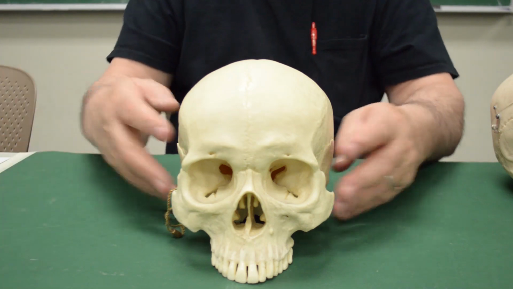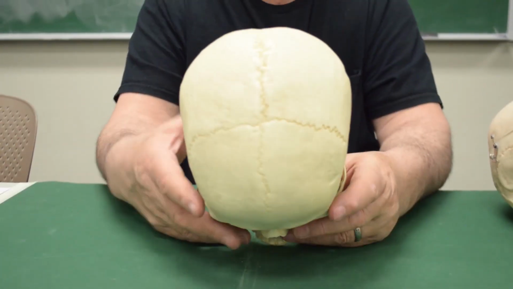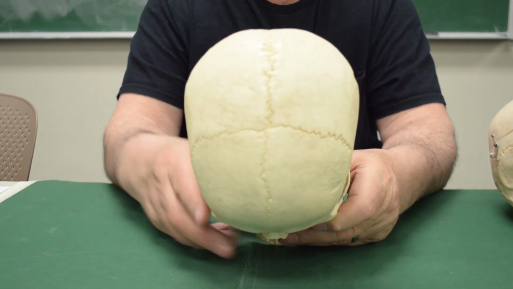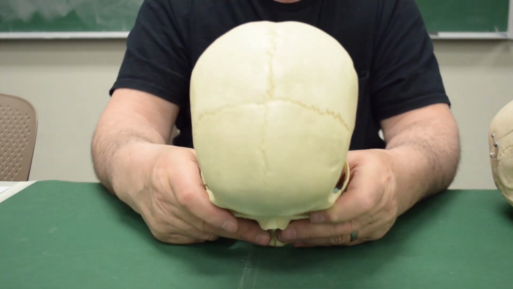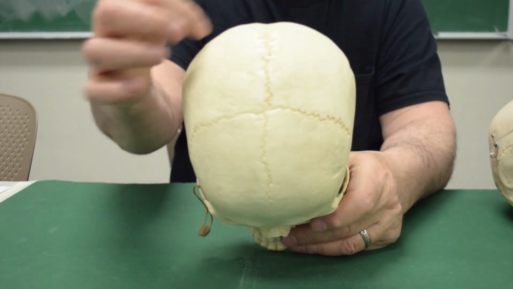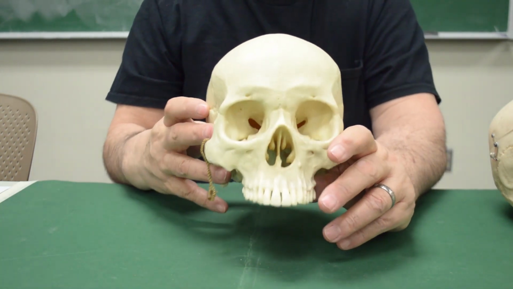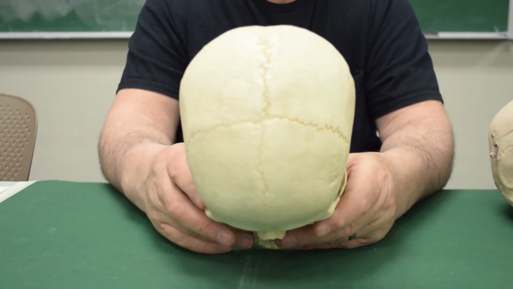For the Asian, as we look at the top of the skull, not quite as rounded as we would hope for this. There's a little bit of parietal bossing coming in here, so probably some admixture. They're actually fairly close to a round shape where there's no admixture.